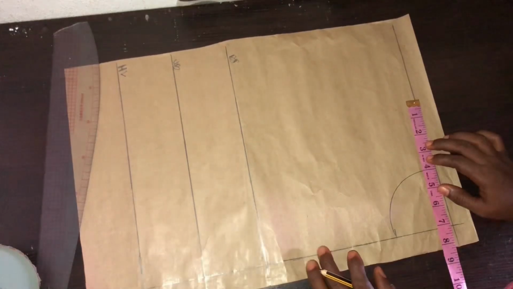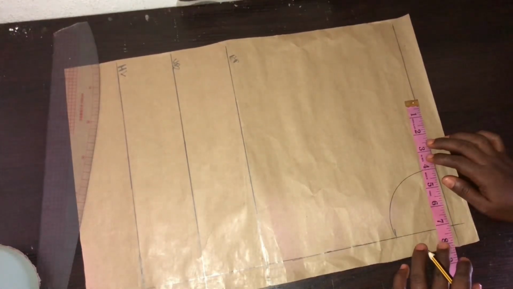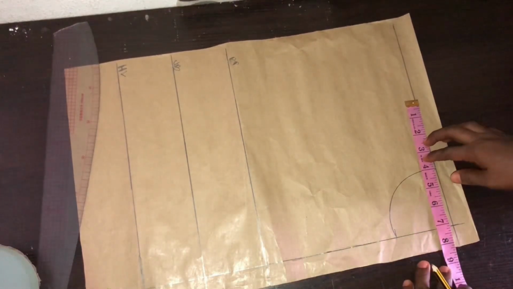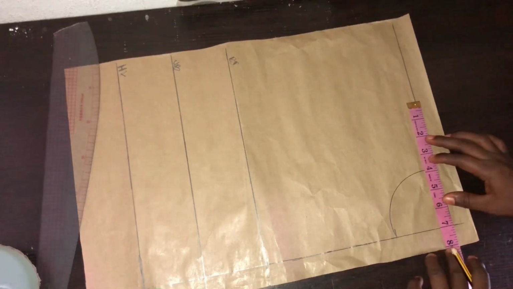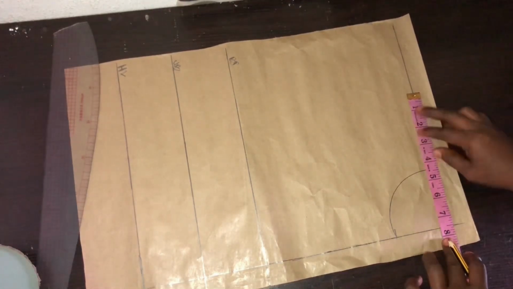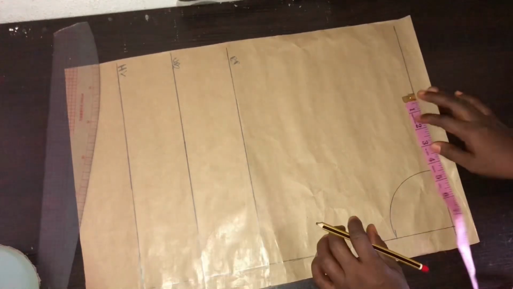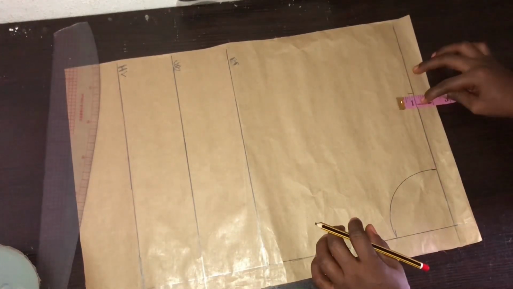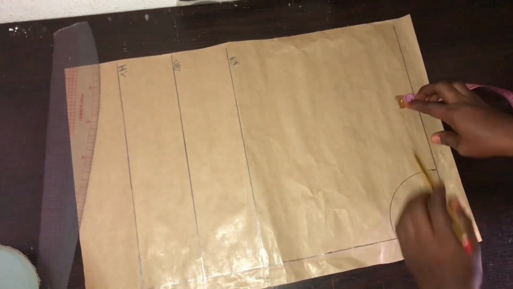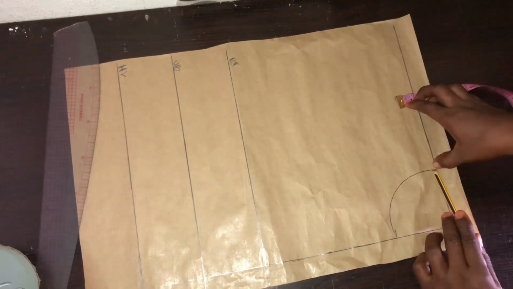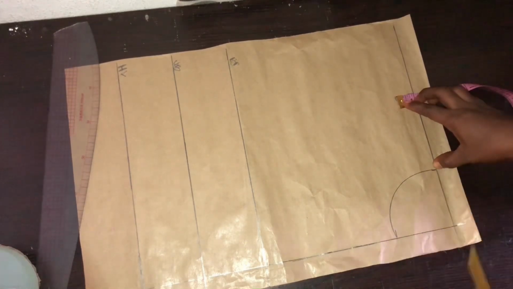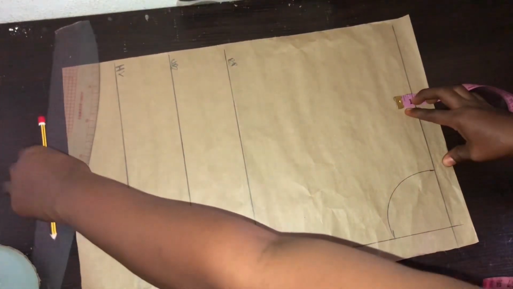Next I have to do is to drop my shoulder measurement. The shoulder I'm working with is 14. 14 divided by 2 will give me 7 inches. I'll add half an inch for sewing allowance, and I'll mark my 7.5 here. Then I'll come down by 1 inch. So now I'll connect this 1 inch mark to the width of my neckline, which is the shoulder slope.